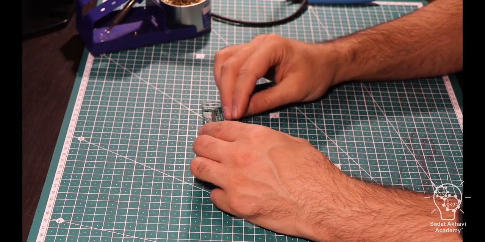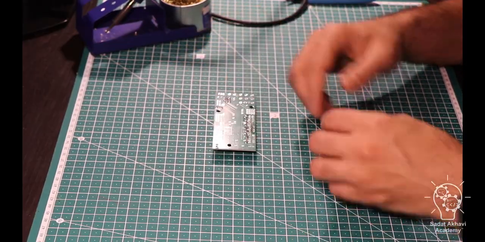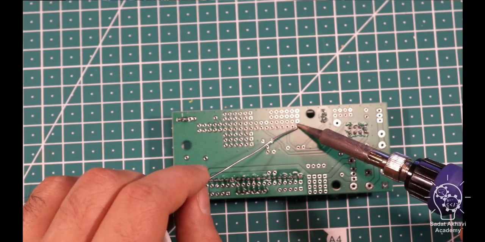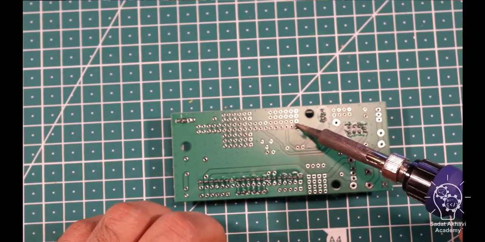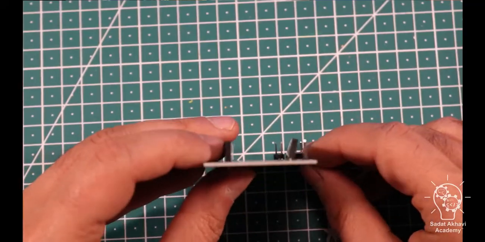Let's repeat the same process for the second connector. Soldering just one leg, making adjustments if needed, then continuing to solder all legs in 2 rounds.